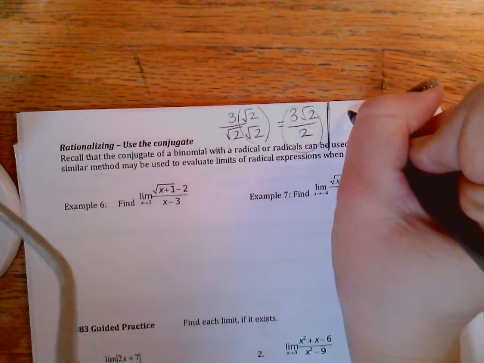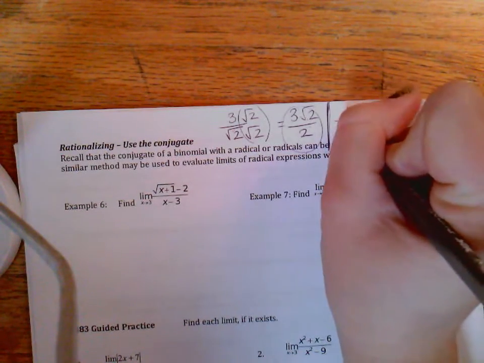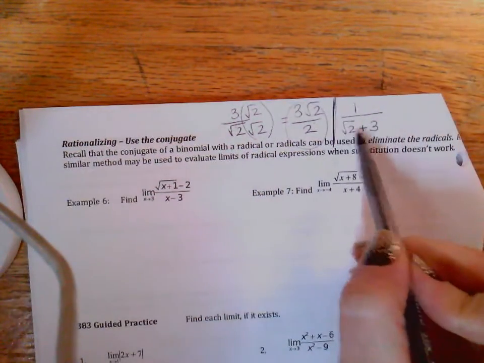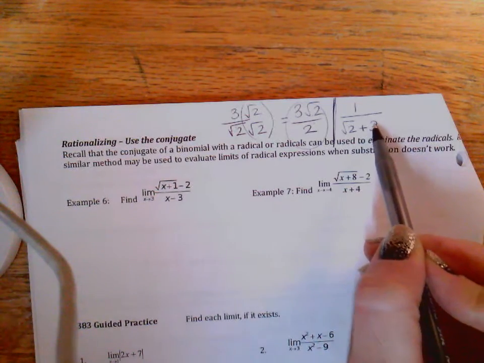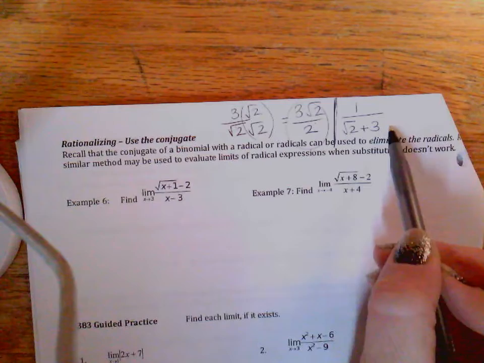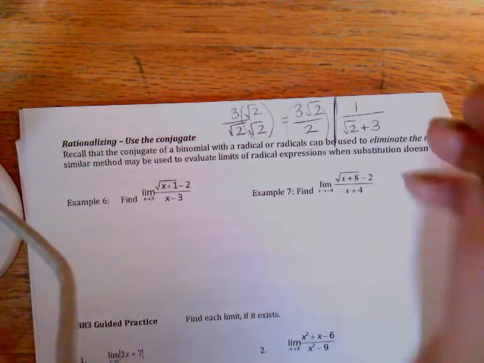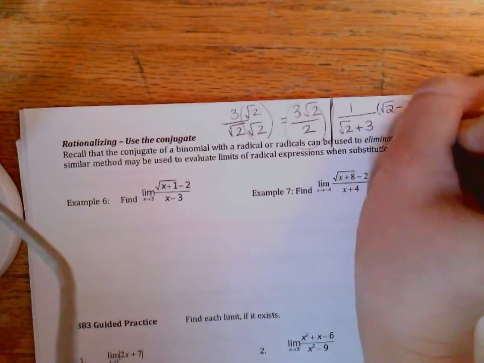So you may or may not have gone into a little bit more complicated rationalizing in trig. What if you had 1 over, I'm making something up here, the square root of 2 plus 3. So this is now a binomial that's in the denominator. In order to rationalize the denominator, just multiplying by root 2 is not going to work this time because you'll end up with a term 3 root 2. So it's called multiplying by the conjugate.